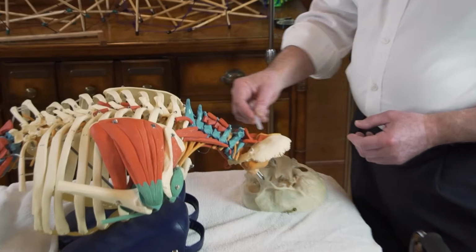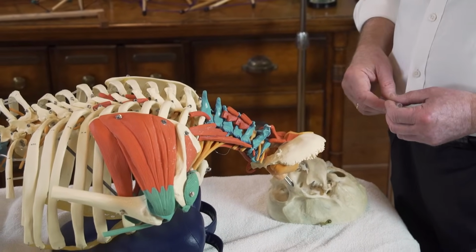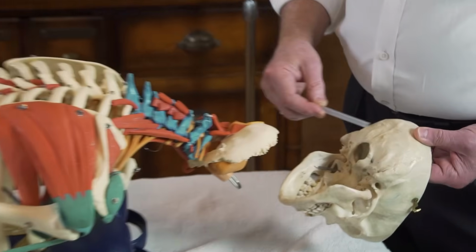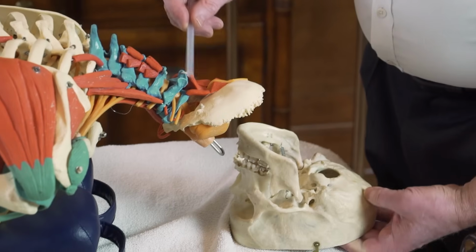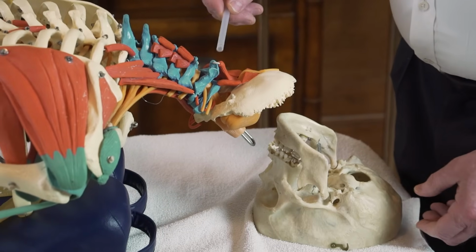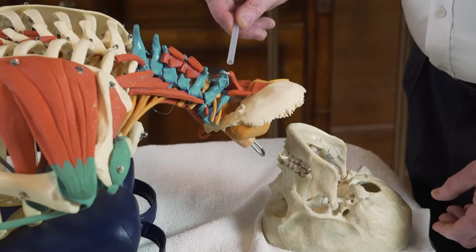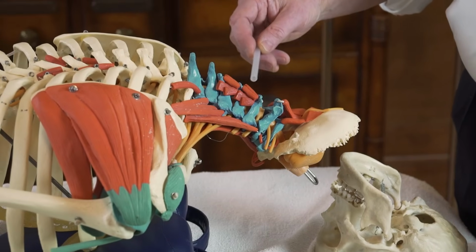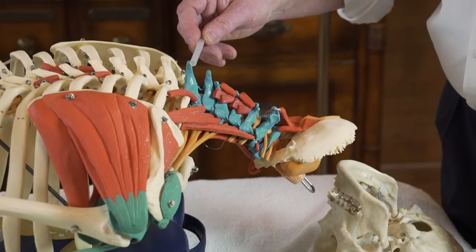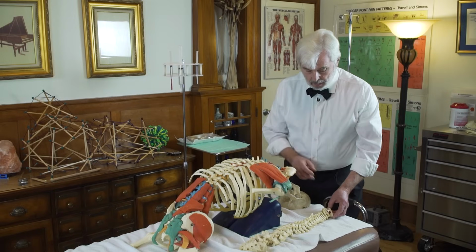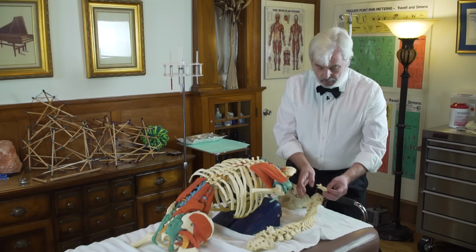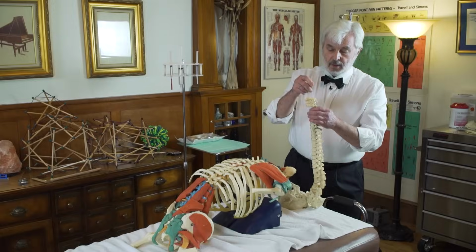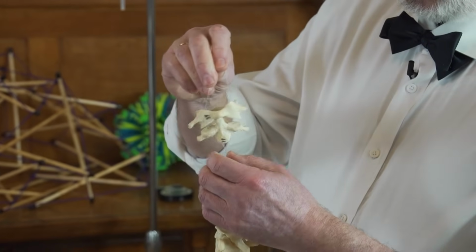The cervical spine can be subdivided into 3 major regions. First is the occiput, and you can see the occiput here. Then the upper cervical spine, which consists of C1 and C2, atlas and axis, and the lower cervical spine, which will be C3, C4, C5, C6, C7. C1 and C2 are unique in anatomy and function.